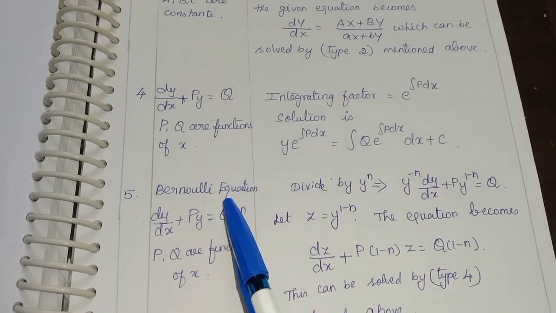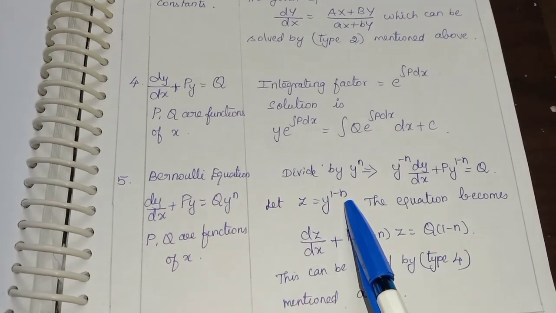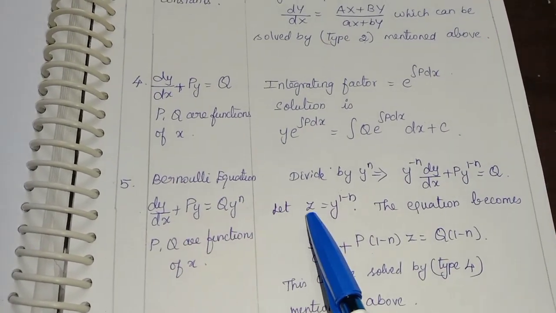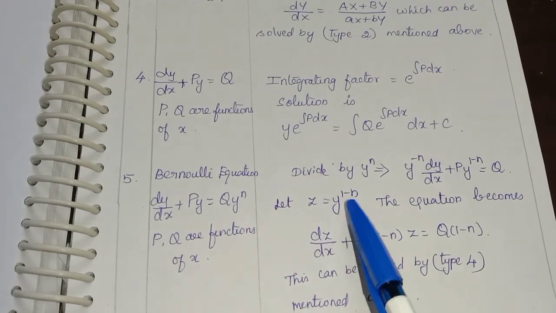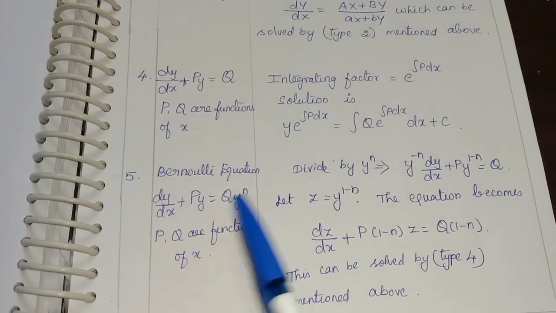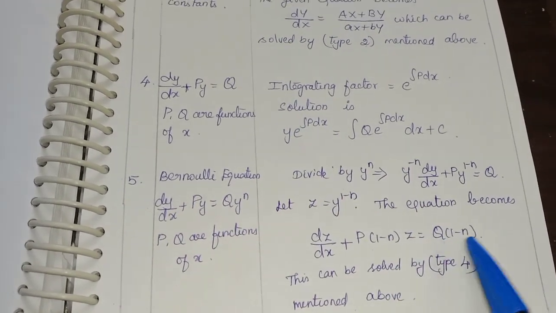So this is solved by making a substitution z equal to y power 1 minus n. Here, if y power n appears on the right hand side, take z equal to y power 1 minus n. Then this equation reduces to dz by dx plus p into 1 minus n into z equal to q into 1 minus n.